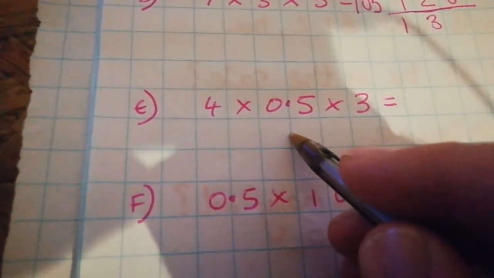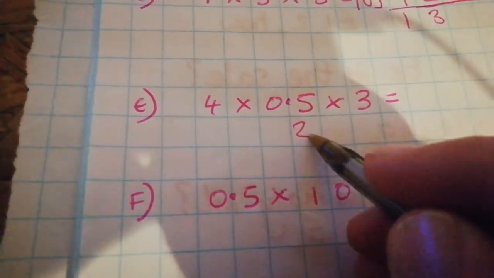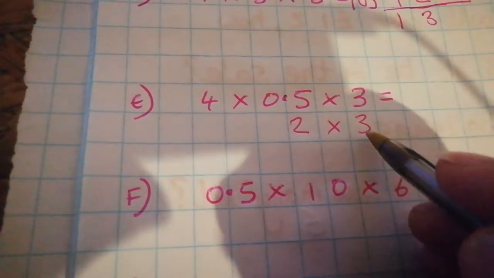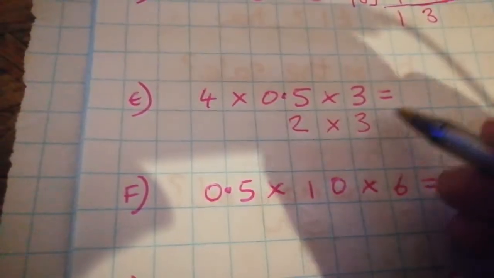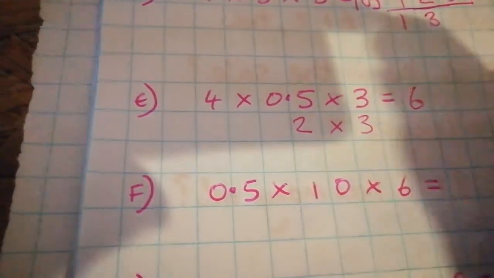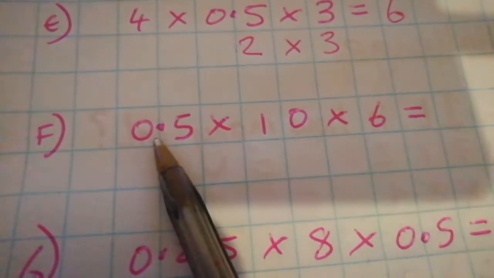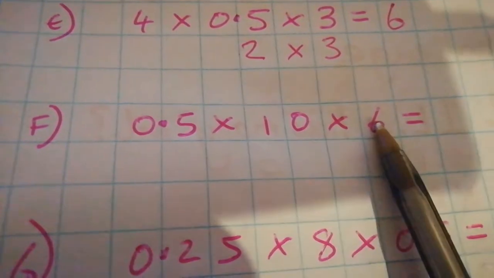So 4 times a half, half of 4 is going to be 2. And then of course I've just got to use up the number that I've not used yet. So 2 times 3, that's going to get me 6. Okay. Have a go at this one yourself then. 1/2 times 10 times 6.